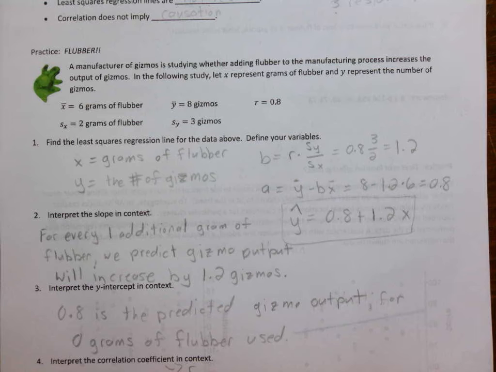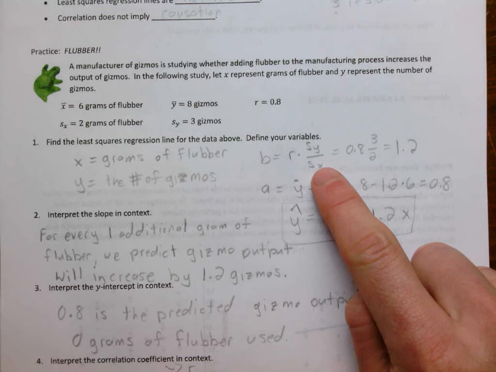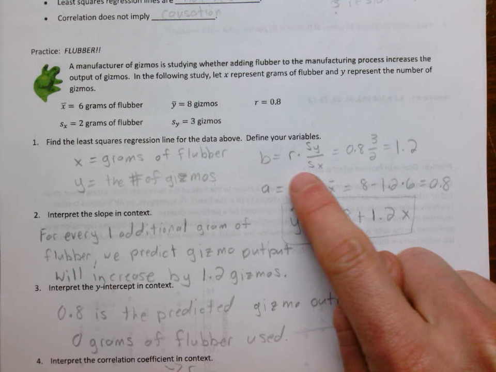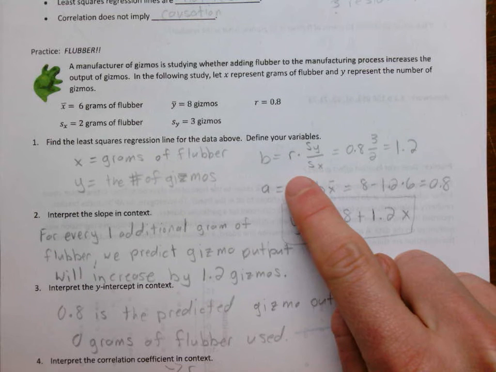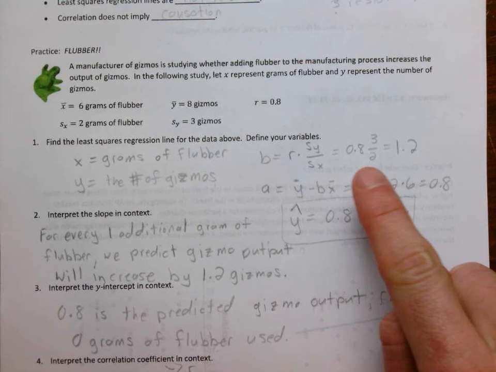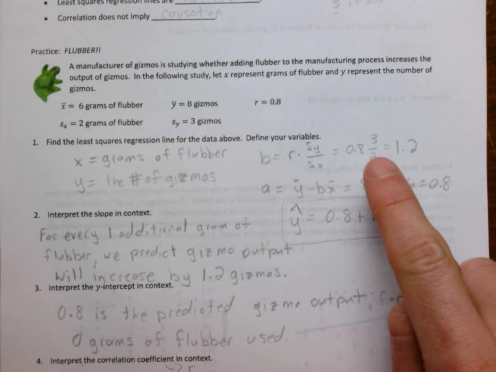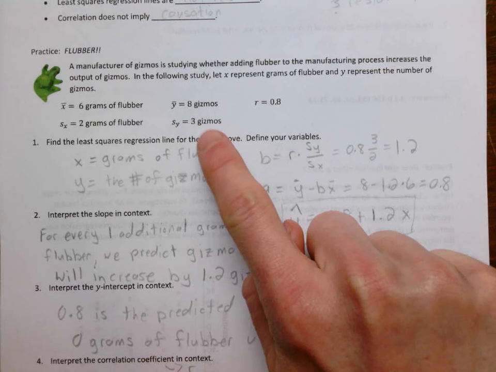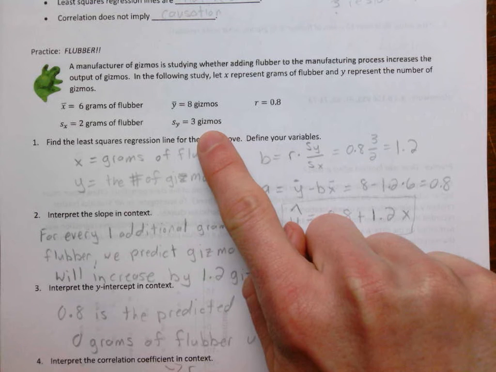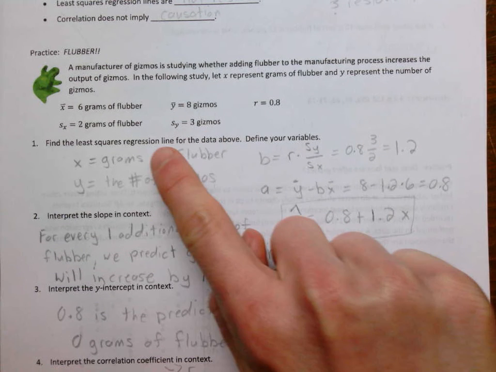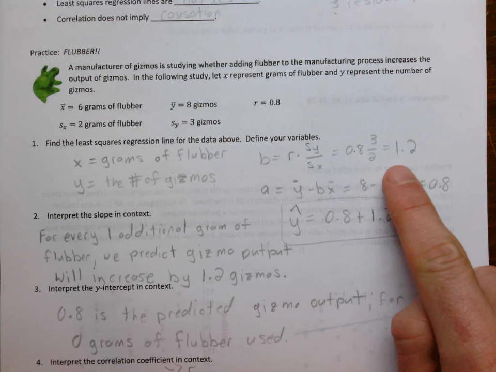So we have our two equations. Our standard deviation equation helps us find b, which is our slope. So we plug in our r, our correlation value. The standard deviation of y and standard deviation of x are provided for us in the problem, with the standard deviation of y going on top and the standard deviation of x going on the bottom. We tabulate that and we end up with 1.2. That's our value of b.